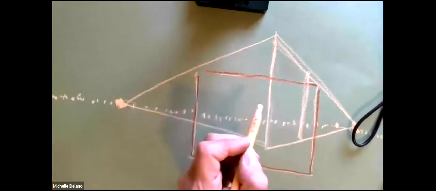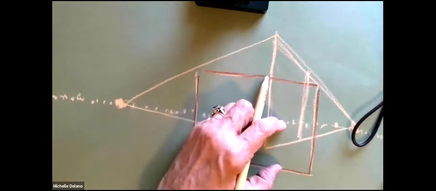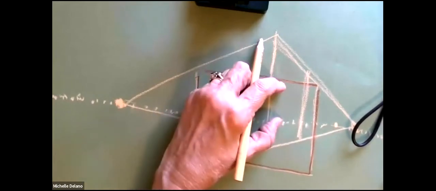So I'm going to say, if I'm standing on the ground, this is 5 feet, that's 5 feet. Let me make a door. Let's add some features in 2-point perspective.